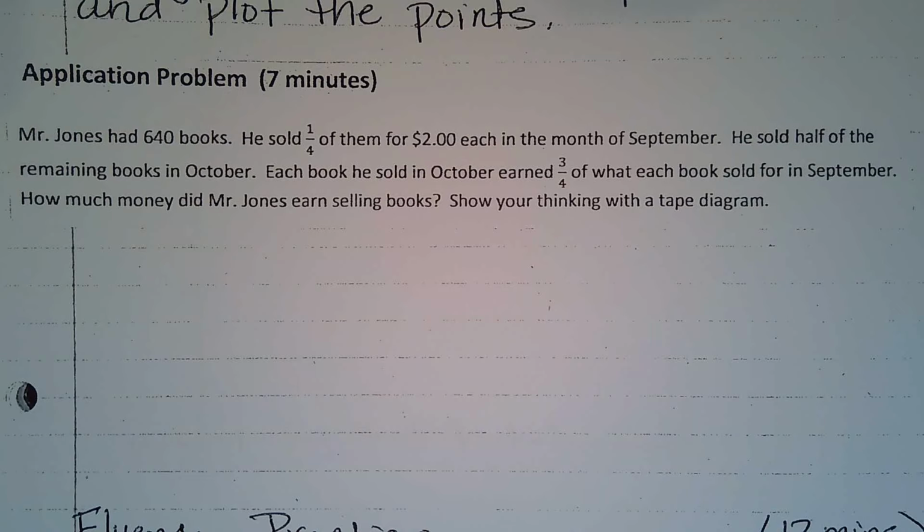Number one, how much money did Mr. Jones earn selling books? Number two, what did he earn for selling books in September, October, and then all together? So those are the three things you're going to solve for. How much money did he make for selling books in September? How much money did he make for selling the books in October? And then how much money did he make all together? Go ahead, try it out. Remember, we're taking a whole and we're breaking it up into equal groups, right? Try it out and come on back.